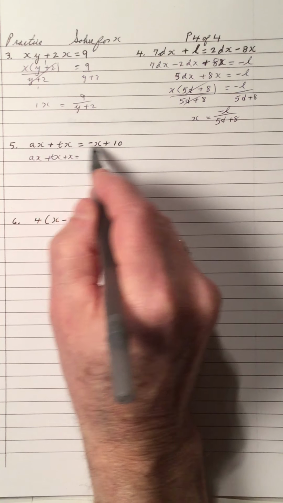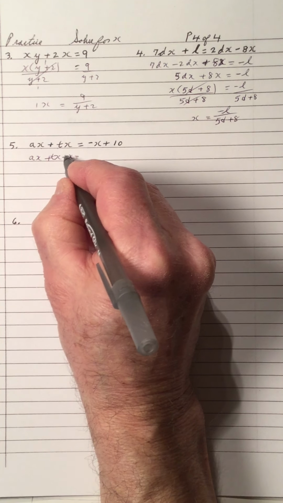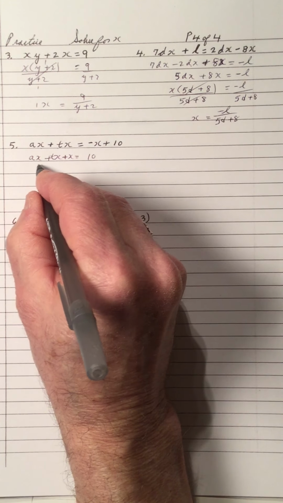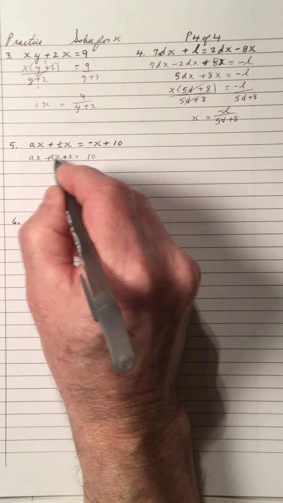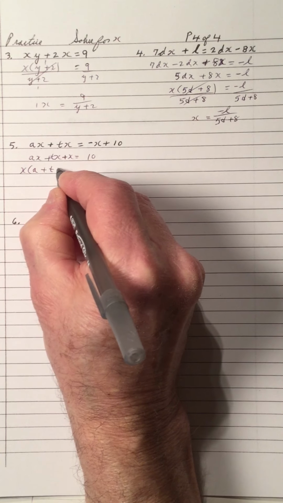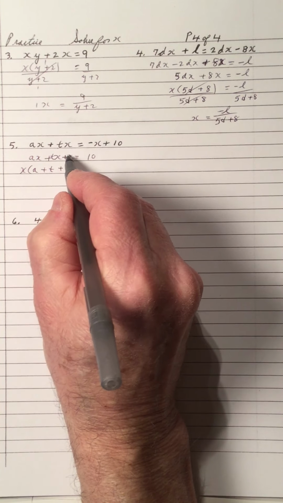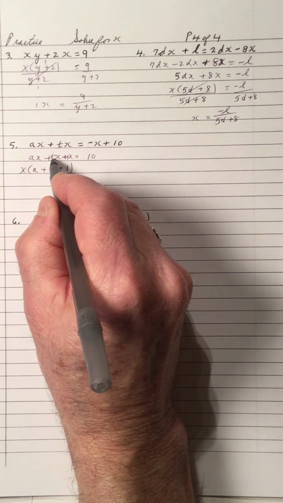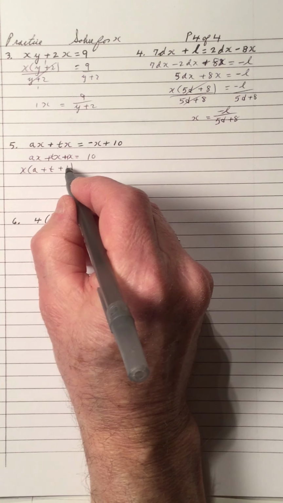There's an x here and here and here. So these two stay, and this x comes over, and the 10 stays there. That's an ax, that's a tx, and that's an x. You can't add those because they're unlike terms, so we factor the x out. A plus t plus, and notice that's a 1. So when you divide ax by x, you get an a. When you divide tx by x, you get a t. And 1x divided by x is 1.